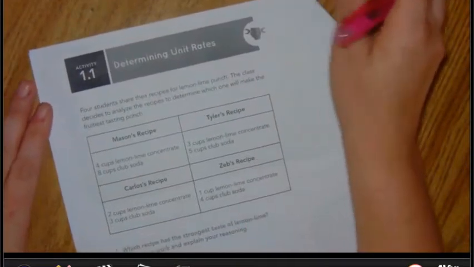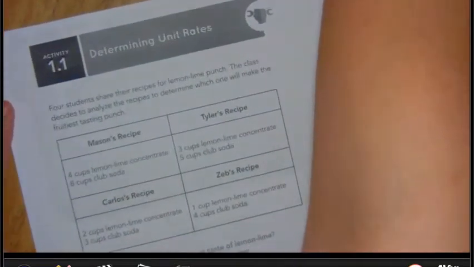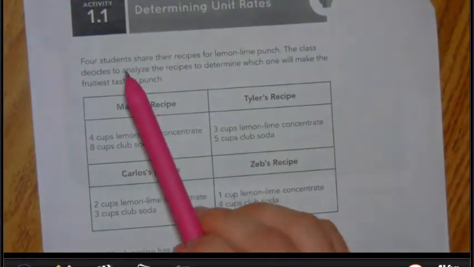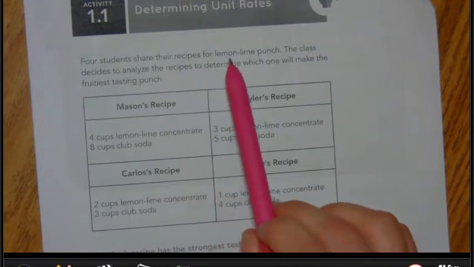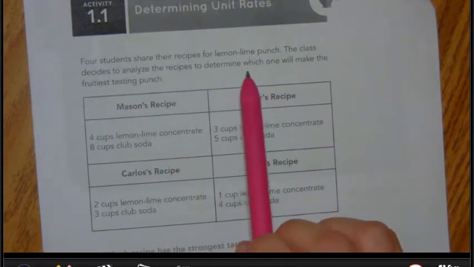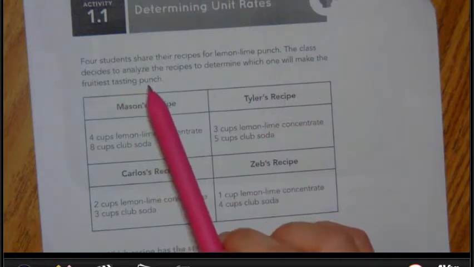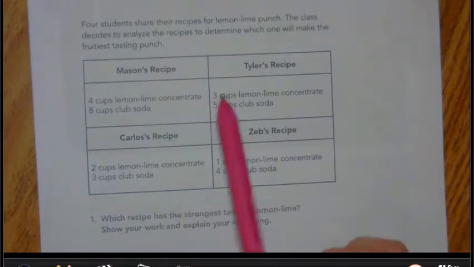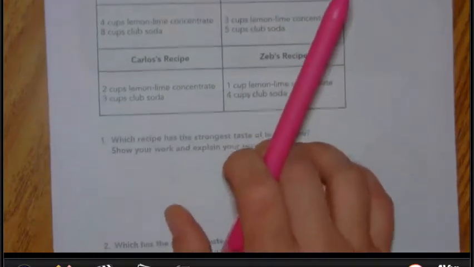Okay, so we are on activity 1.1, which means you need to flip over to the next page. And we're going to look at this. We're looking at determining unit rates. So 4 students share their recipes for lemon lime punch. The class decides to analyze the recipes to determine which one will make the fruitiest tasting punch. Okay, I've got 4 kiddos here: Mason, Carlos, Tyler, and Zeb.